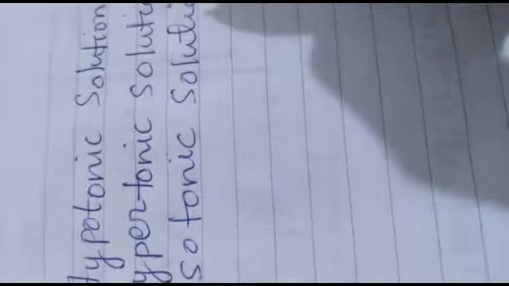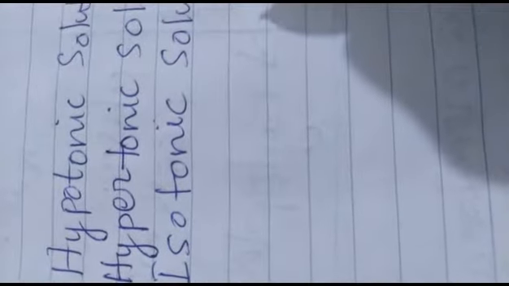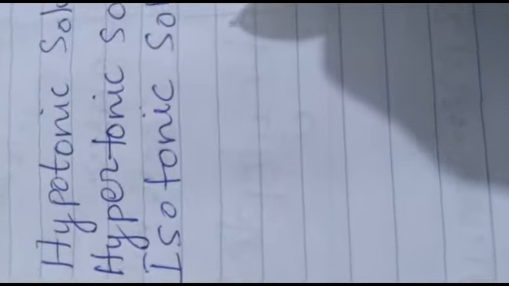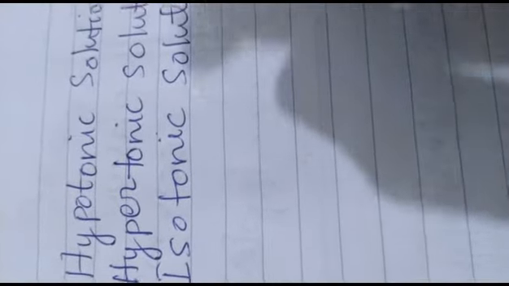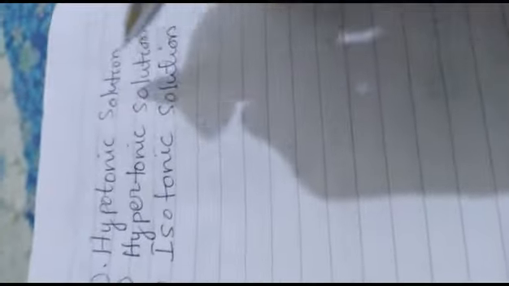And there is one more type of solution, which is isotonic solution. An isotonic solution contains equal amounts of solute and solvent. The percentage of solute and solvent in an isotonic solution is almost equal. So these are the three types of solutions.